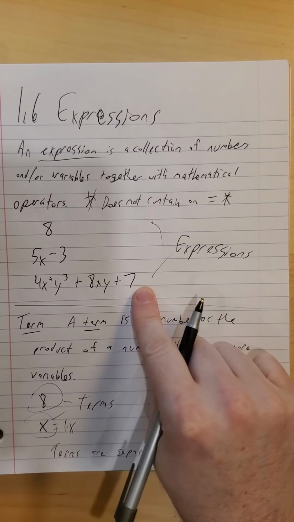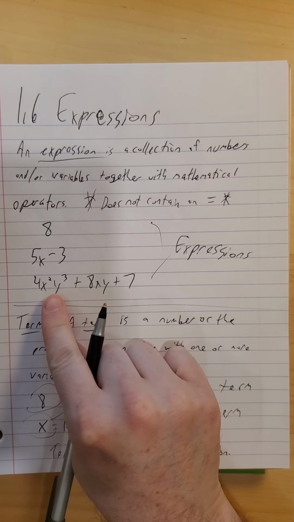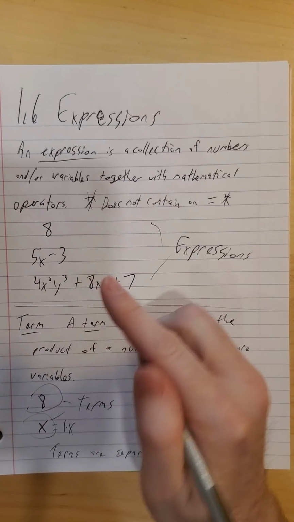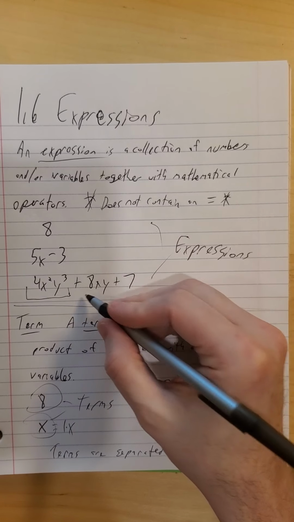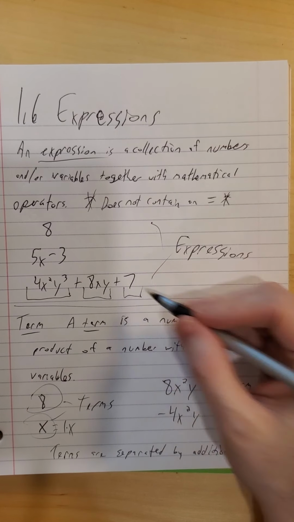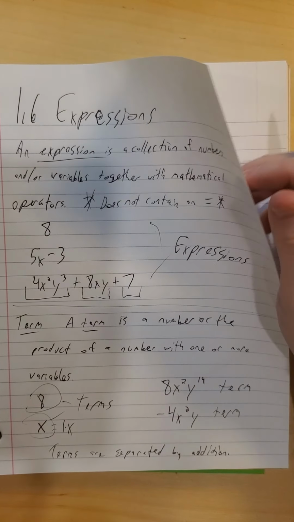So for example, above here in this expression, we have 3 separate terms. Here's one chunk before the addition, second term, third term, 3 separate terms.